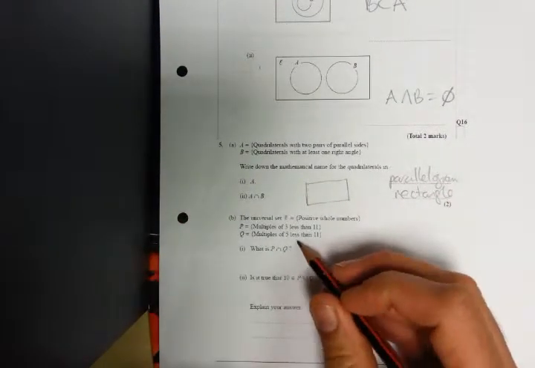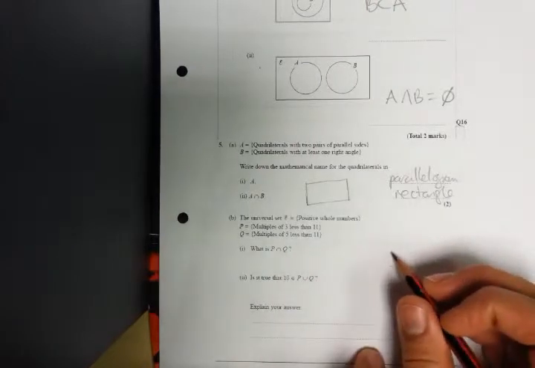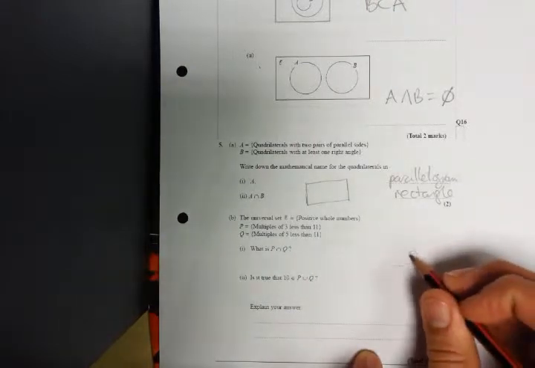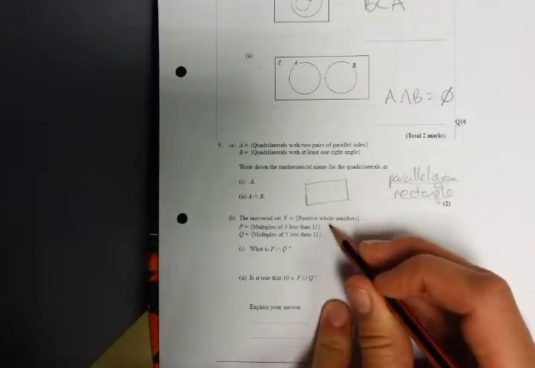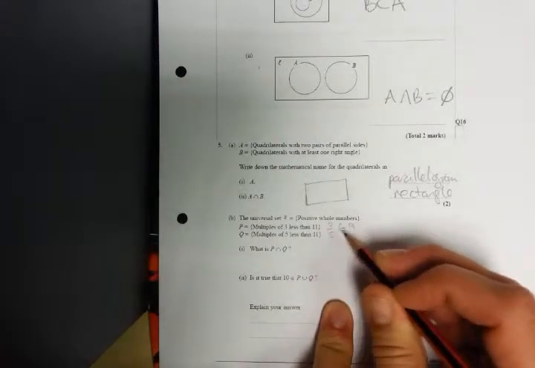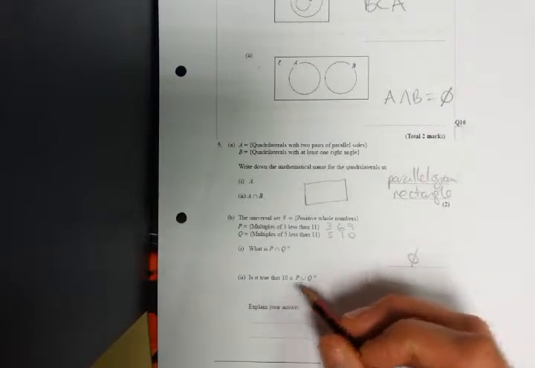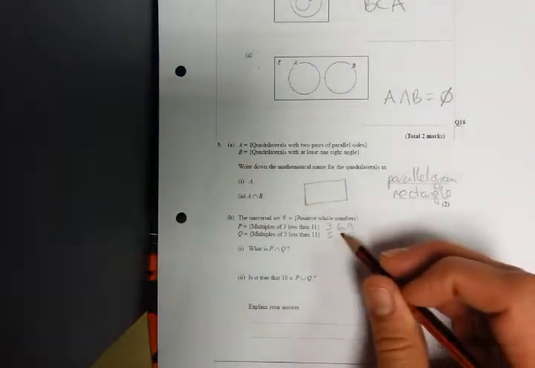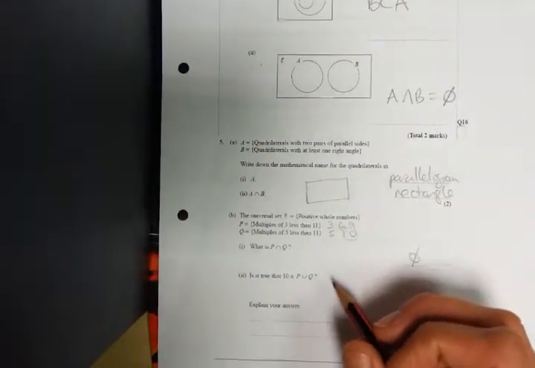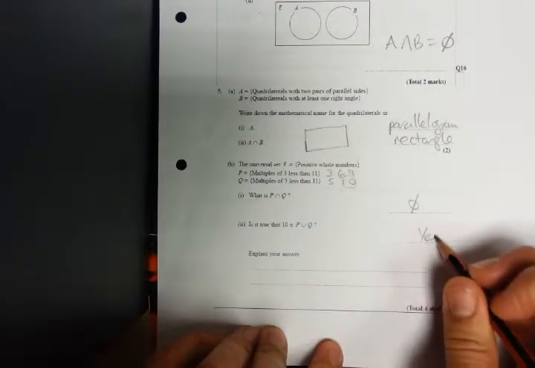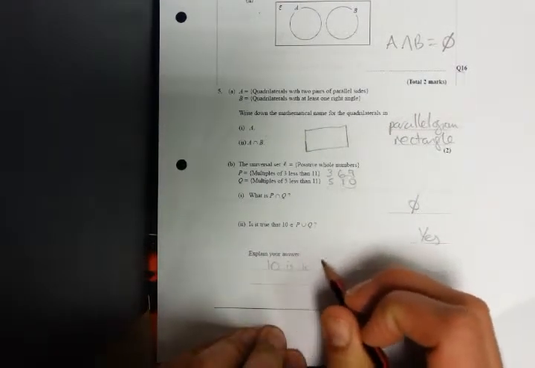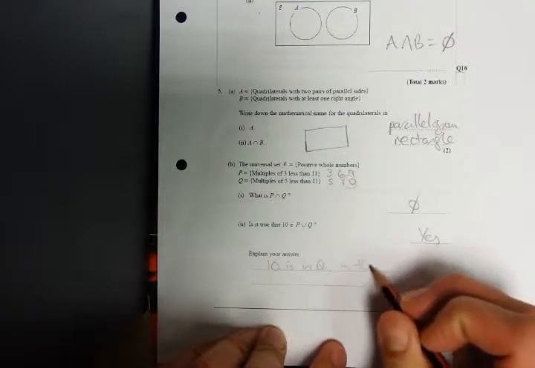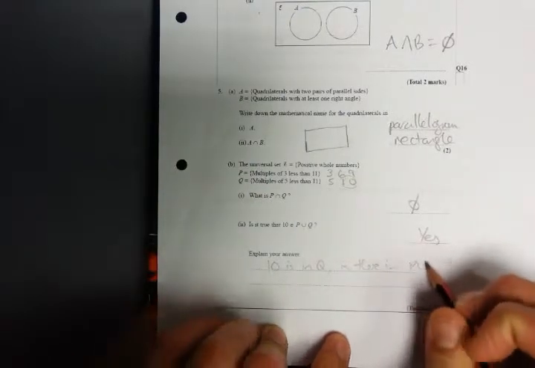P intersection Q, multiples of 3 and 5 less than 11, that doesn't exist. So it's an empty set because P is 3, 6, 9 and Q is 5, 10. Is it true that 10 is in the union of P and Q? Well, union is anything which fits either of the rules. That's 10, by the way, not 1, 0. So yes, 10 is in Q and is therefore in P union Q. On to the next page.